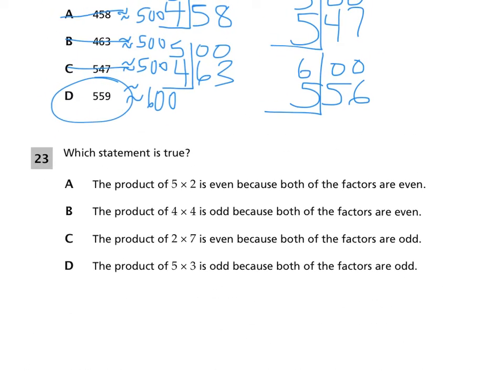And our last question, which statement is true? The product of 5 times 2 is even because both of the factors are even. Now let's take a look. 5 times 2 is 10. That's even, so that works. But both of the factors are even. Are both of those numbers even? No, they are not.